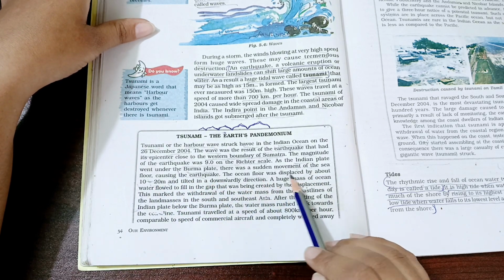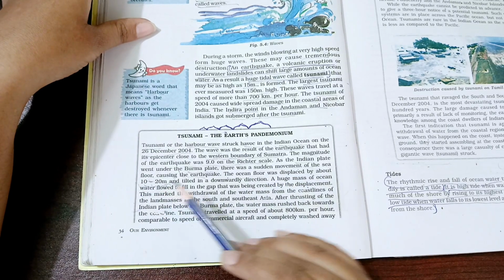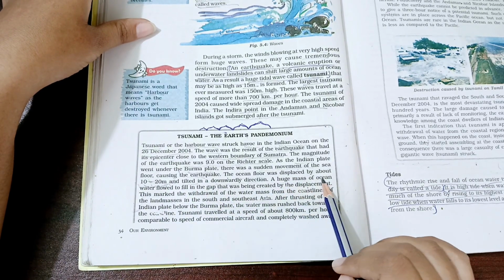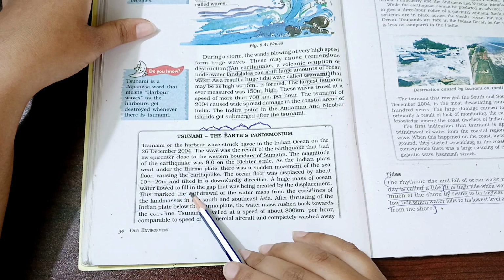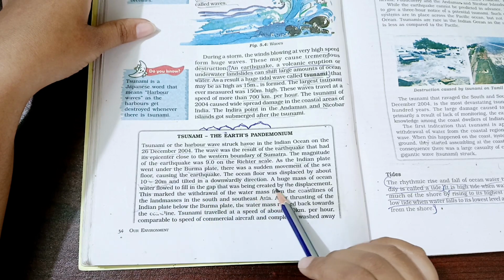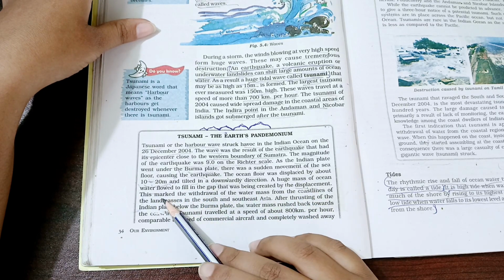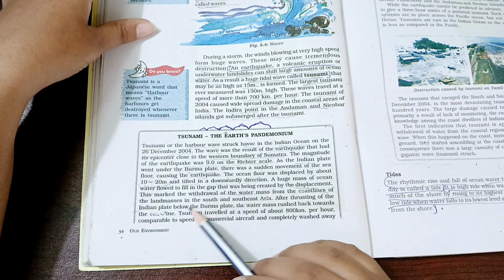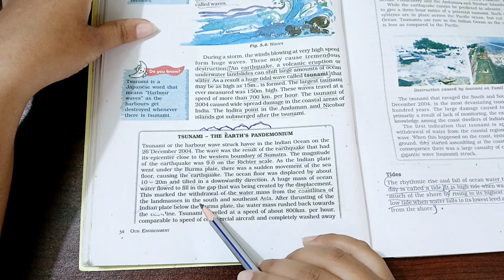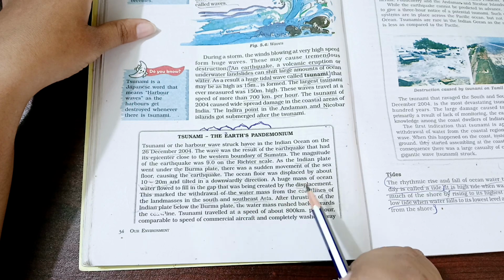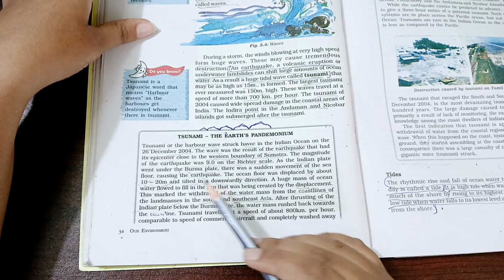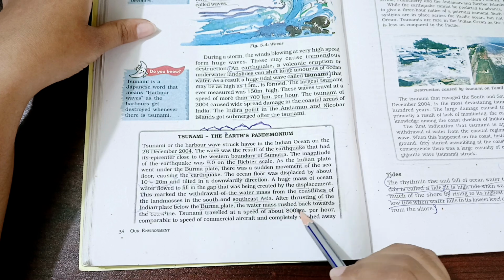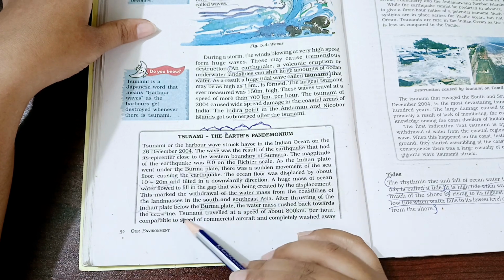The ocean floor was displaced by about 10 to 20 meters and tilted in a downward direction. A huge mass of ocean water flowed to fill in the gap that was being created by the displacement. This marked the withdrawal of the water mass from the coastlines of the land masses in South and Southeast Asia. After thrusting of the Indian plate below the Burma plate, the water mass rushed back towards the coastline.